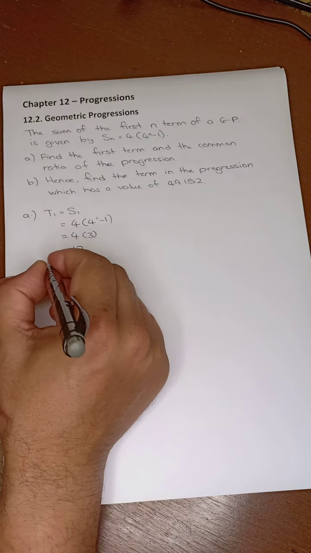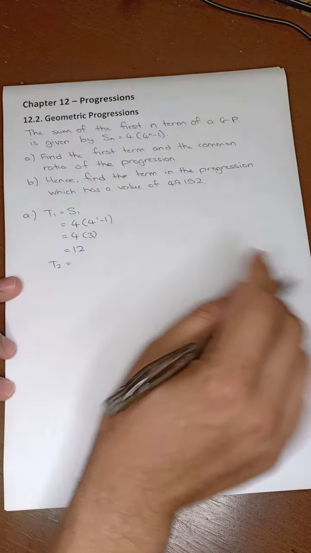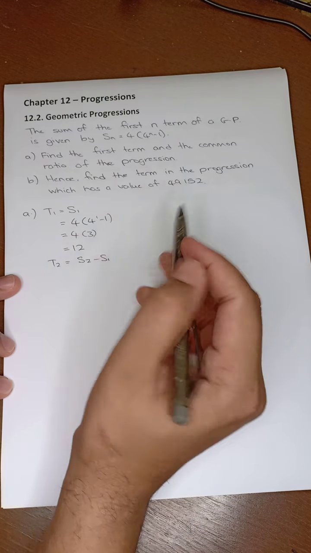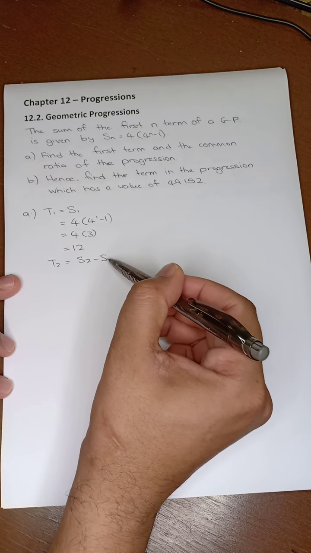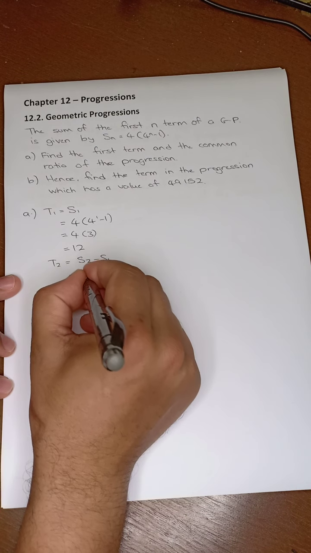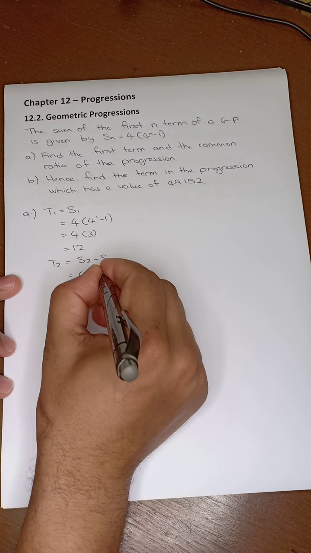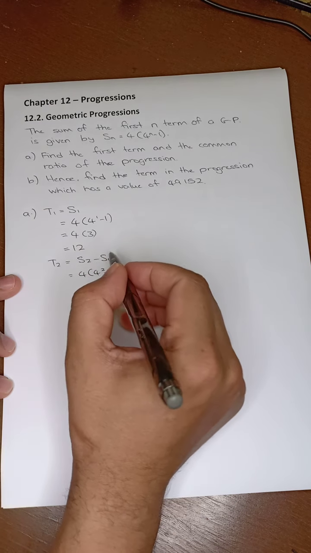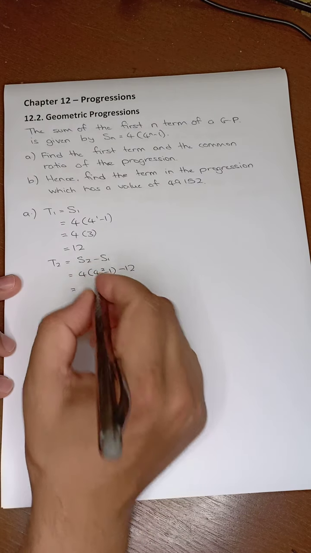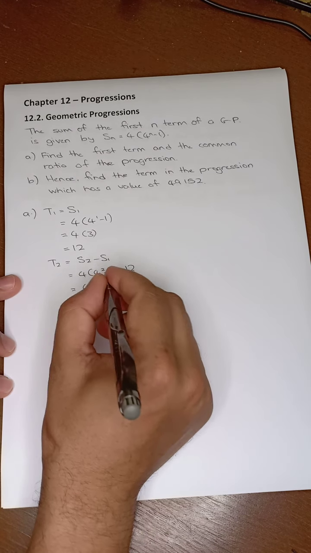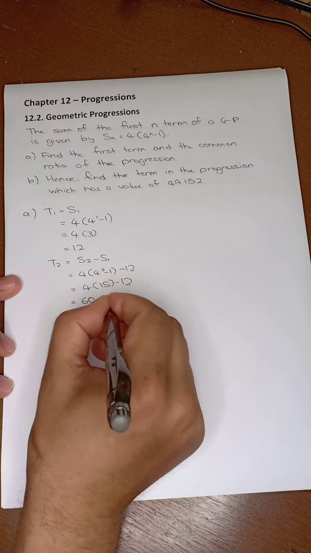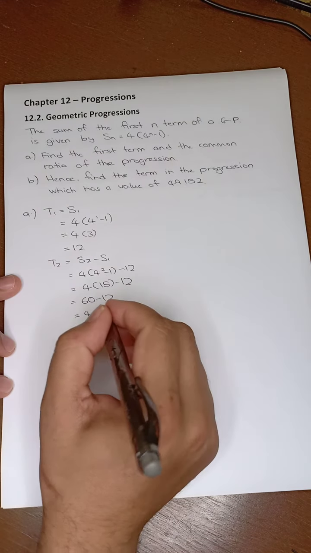I can find the second term T2. So how to get T2? T2 is S2 minus S1. Okay, the sum of the first two terms minus the sum of the first term. So S2 is just replace n with 2, 4 to the power of 2 minus 1, and S1 we got previously, it's 12. Solve this. 16 minus 1 is 15, times 4 is 60, minus 12, the answer is 48.